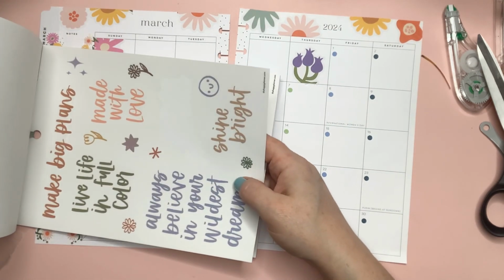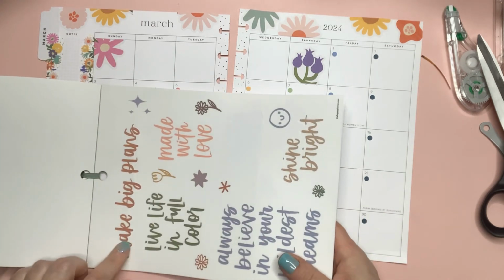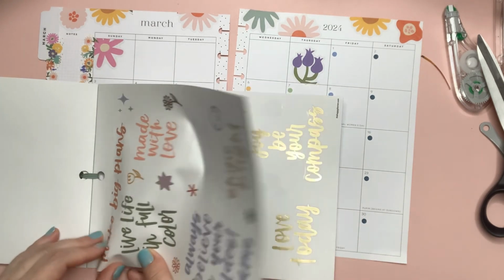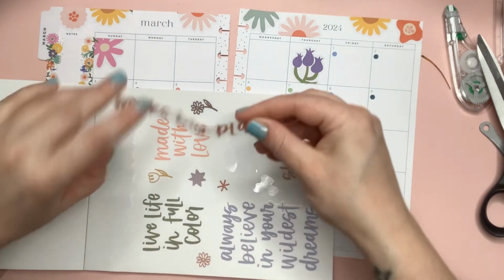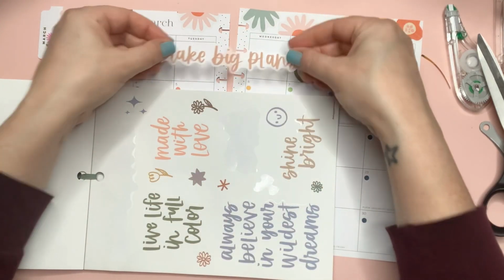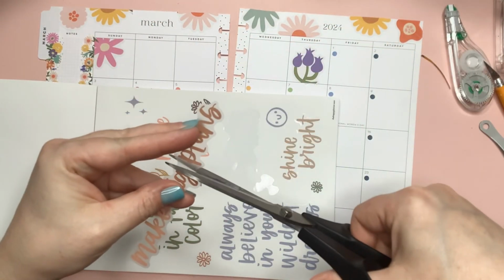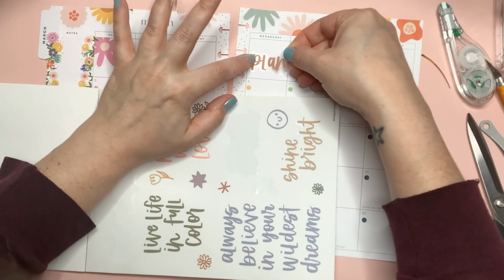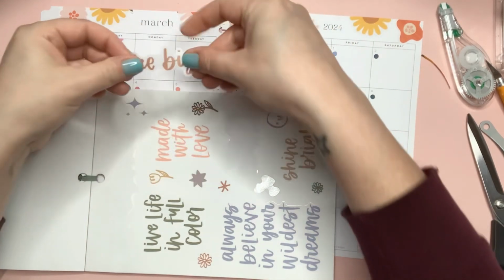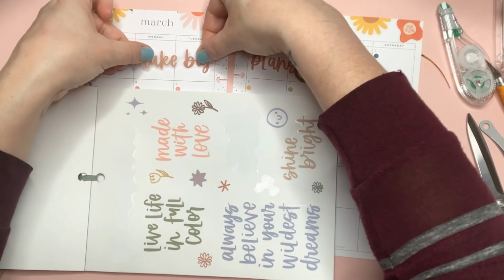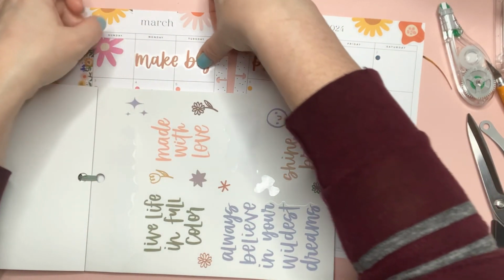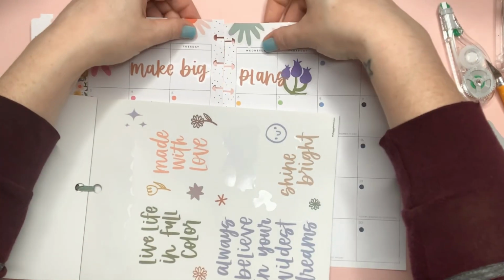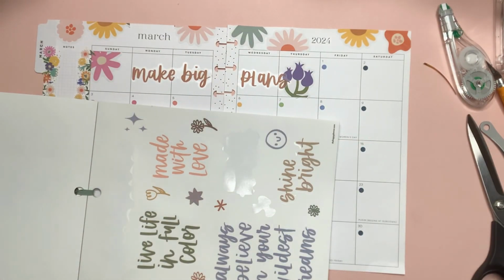Maybe just like this one, make big plans. And the biggest question would be, oh, I know what to do. And then I'm going to get it as close as possible. And look at that. That works.